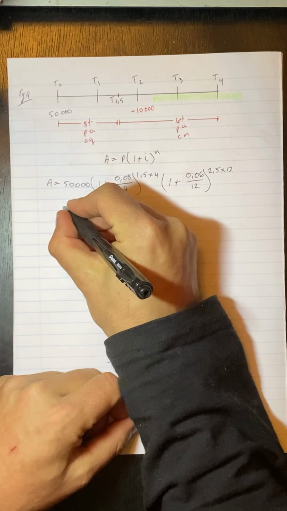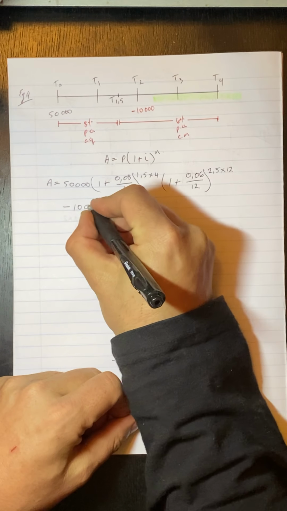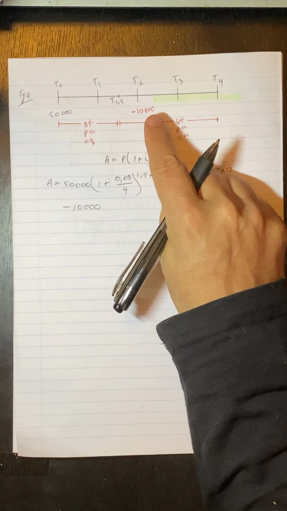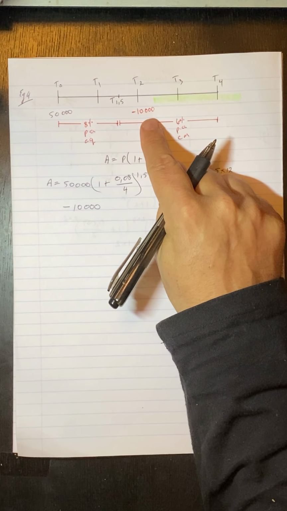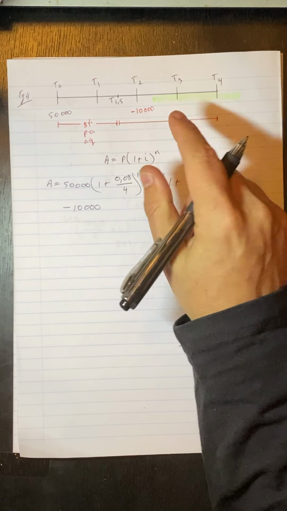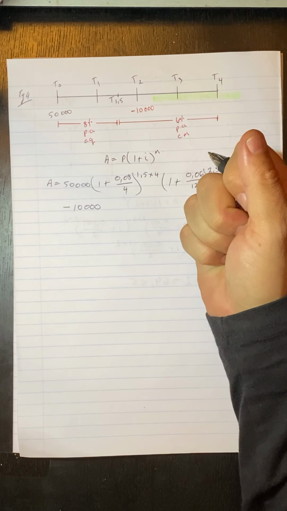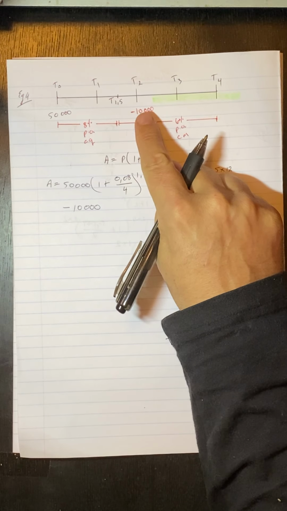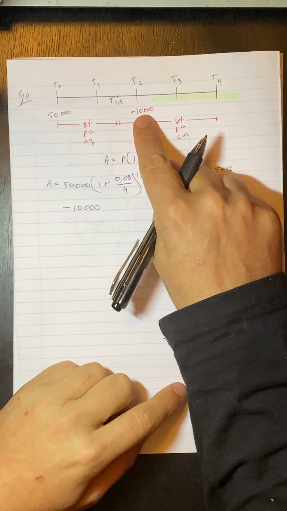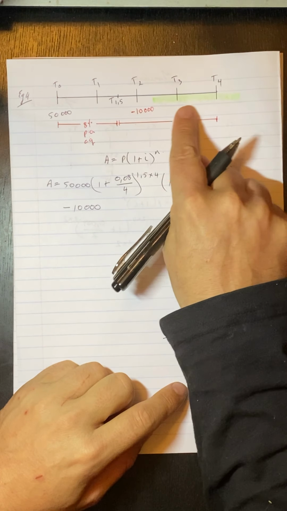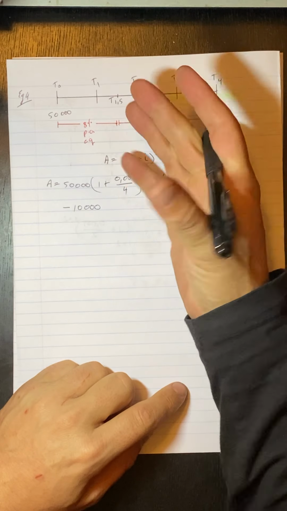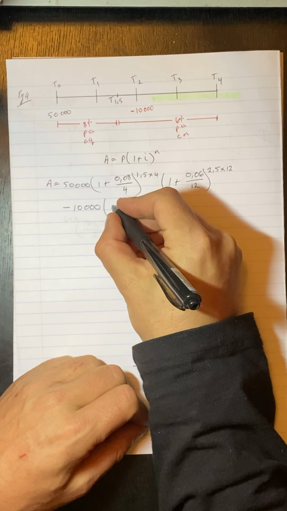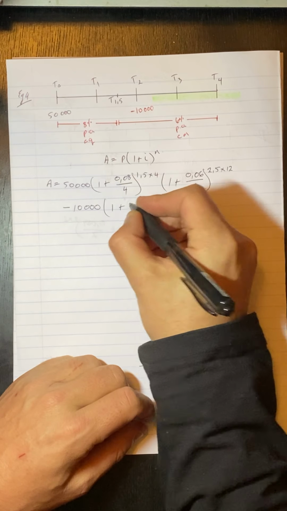So we're now going to subtract 10,000 because we're taking it out. Just like yesterday's lesson, we also need to subtract the interest that it would have earned. Because if we left that 10,000 in there, it would have earned interest over this time period over here. So we need to take it away because we're taking it out. So here comes the interest bit, 1 plus.